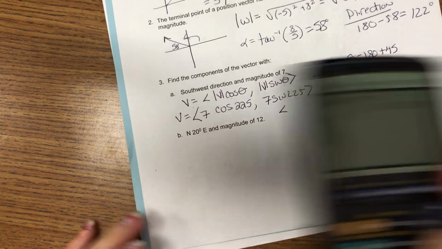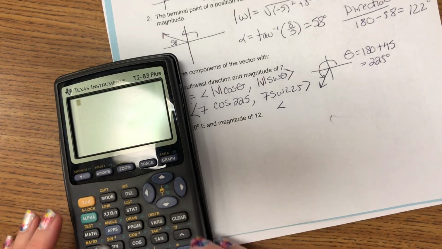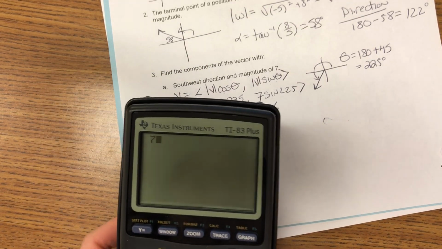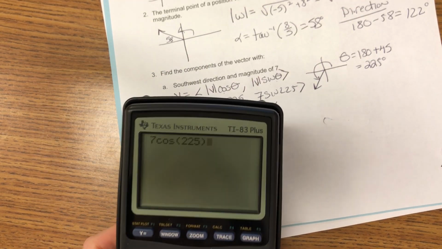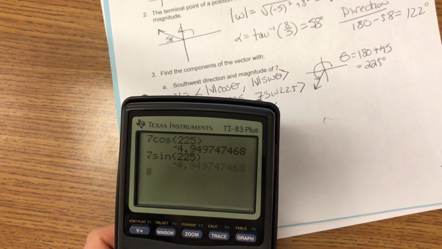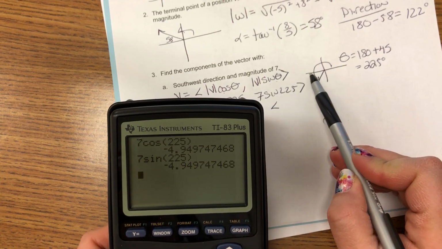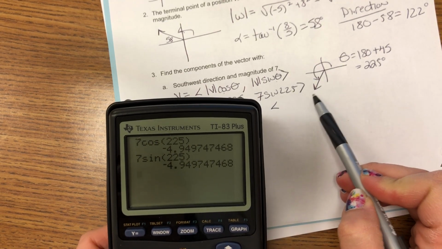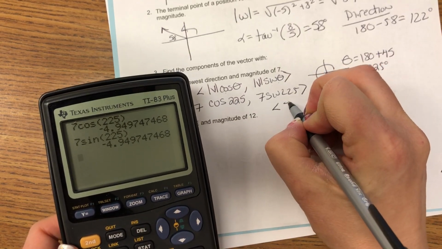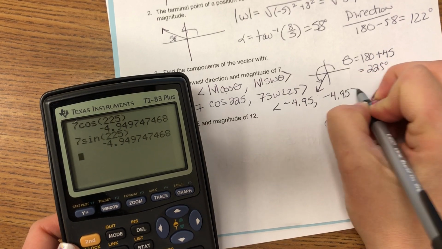We're going to type it in. Just make sure there's no glare. So 7 cosine 225, 7 sine 225. And now, does it make sense that they're both negative, negative, negative? It does, so that matches my picture. That's good. So let's go negative 4.95, negative 4.95.